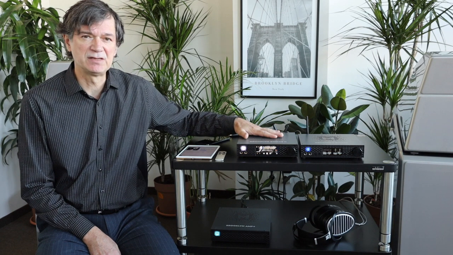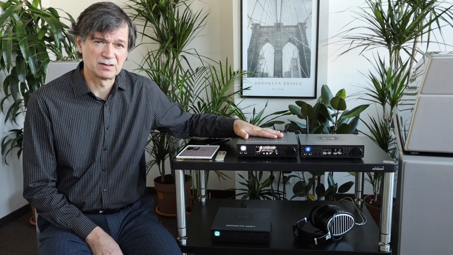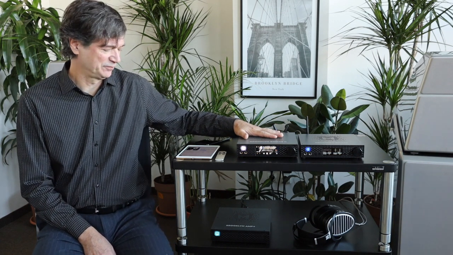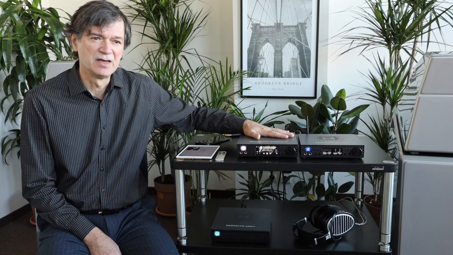Roon is an amazing browsing and playback platform that has been popular because it's so great. It works well. It's focused on music.